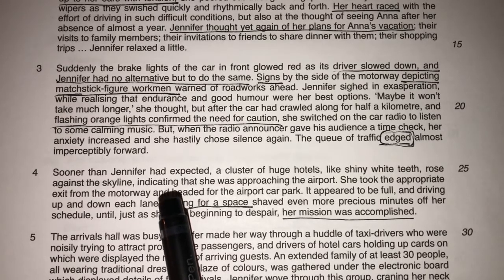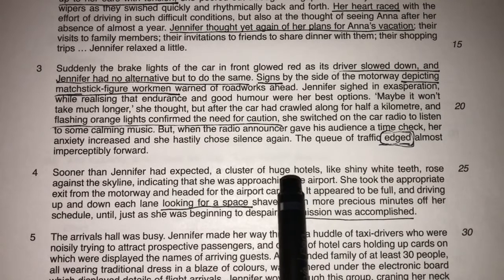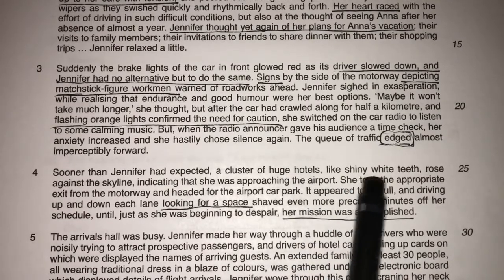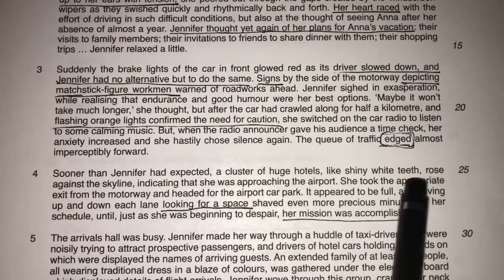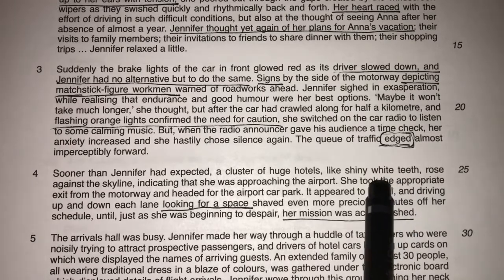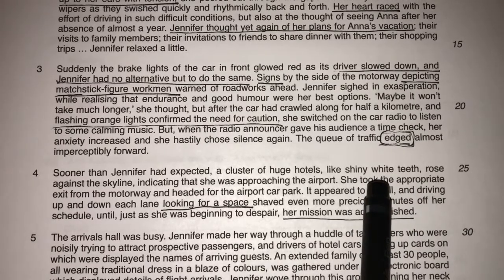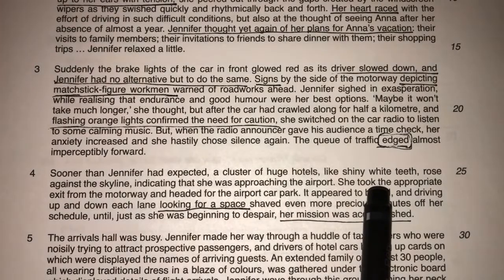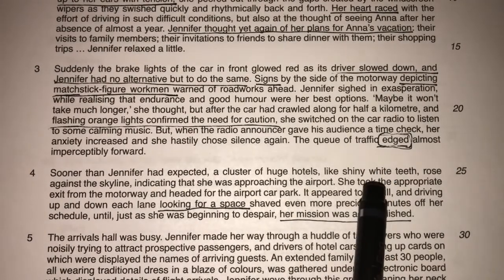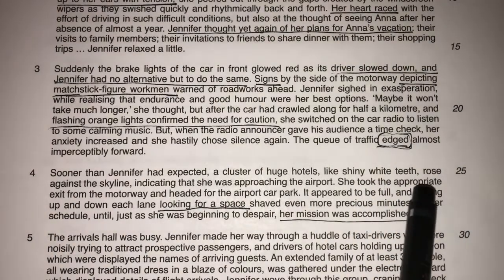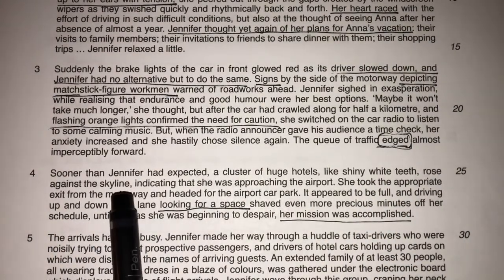Okay, so the hotels are huge, right? So they're big, like shiny white teeth. Specifically, this is our simile here, shiny white teeth. So the hotels, if they're shiny, it probably means that there's light inside. So there's a lot of lights. The lights are turned on. They're bright, right? And rose against the skyline.